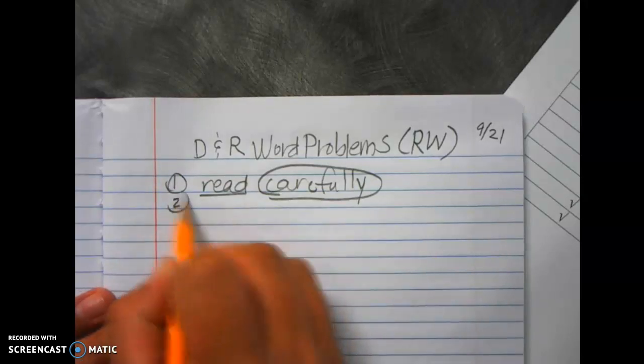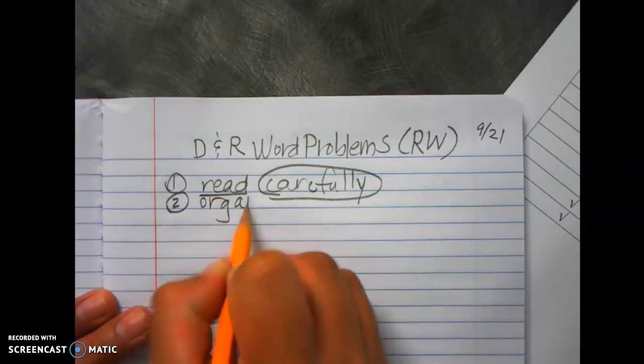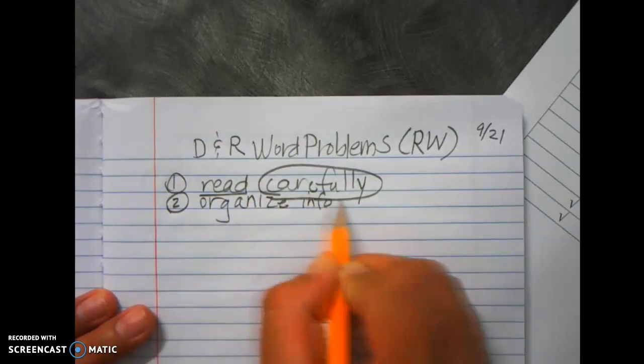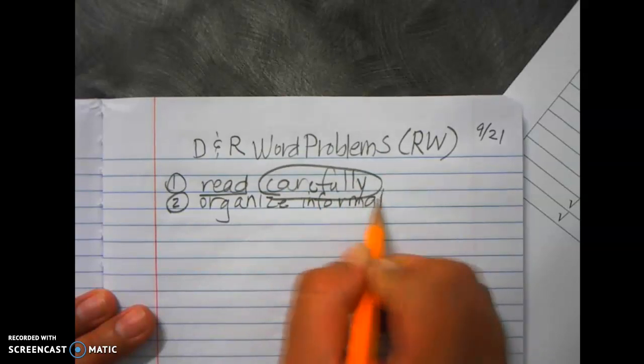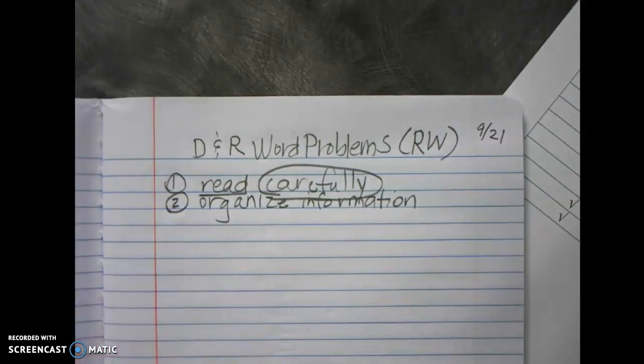Your second step, you're going to organize your information. The best way to do that is to create a T-chart or a table, right? So that way you can separate your ideas and try to formulate your independent and your dependent variables.